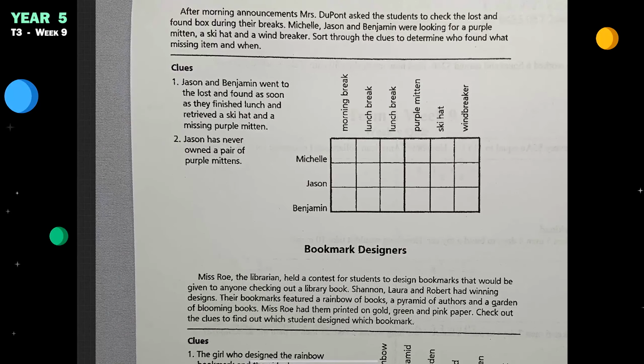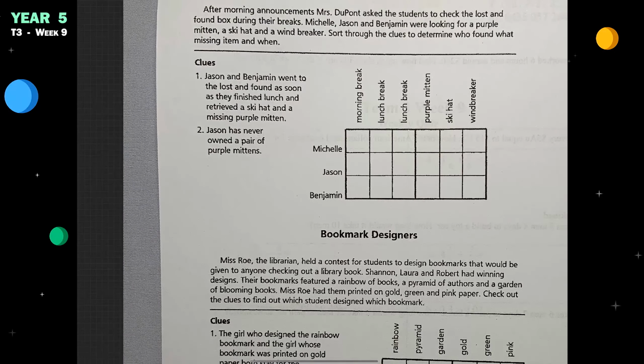Okay, it's one of these clues again. So here, let's look at it. It says Michelle, Jason, and Benjamin. What else does it say? It says morning and lunch break, purple mitten, ski hat, and windbreaker. Okay. Jason, Benjamin went to the lost and found as soon as they finished lunch. Okay. And retrieve a ski hat and purple mitten. So Jason and Benjamin took the ski hat and purple mitten, which means that Michelle is the one that took the windbreaker. So Michelle's got the windbreaker.